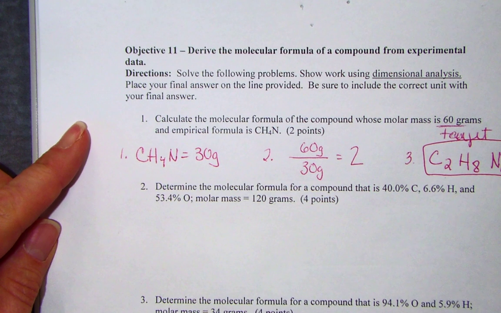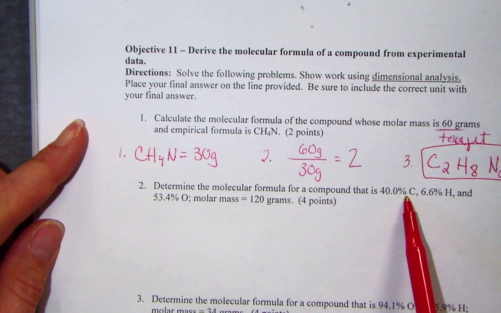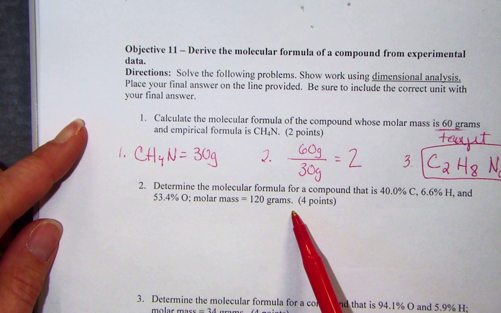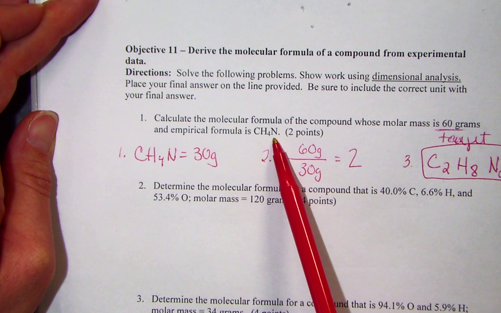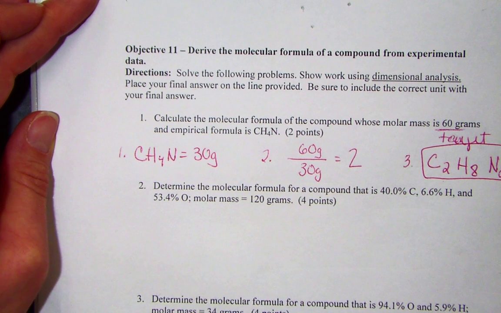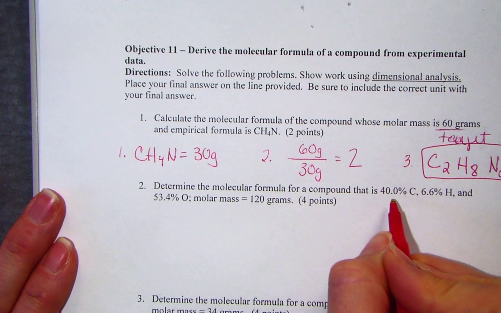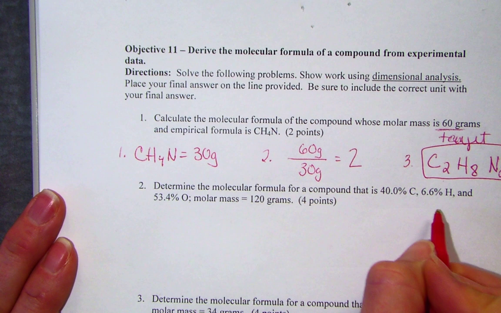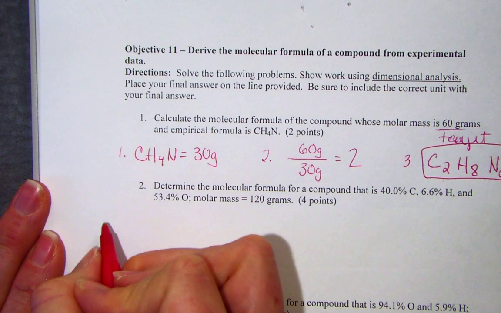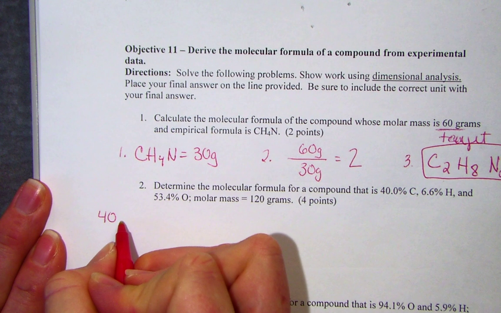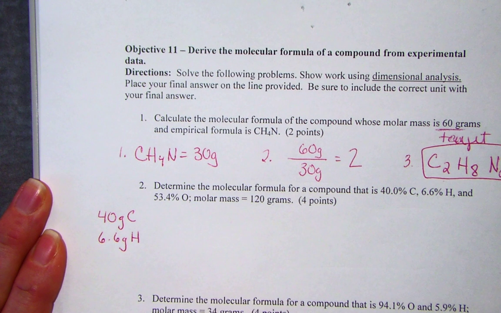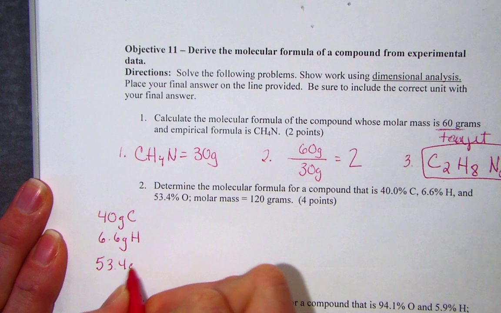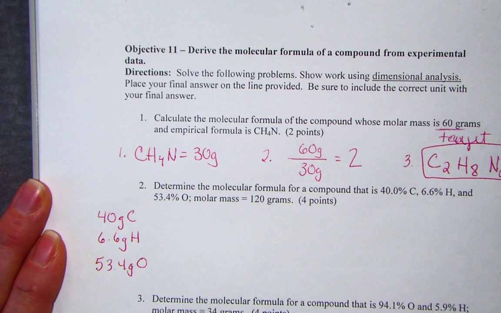With our second question, we have to work out an empirical formula first, followed by seeing how many times it goes into the 120. It's a little bit more challenging, only in the sense that I wasn't given the empirical. We go through the steps of determining it. So step 1, we're going to rewrite our percent by mass of each element in terms of grams. In a compound, 40 grams will be coming from carbon, 6.6 grams from hydrogen, and 53.4 grams from oxygen. The percent by mass is simply converted into gram units.